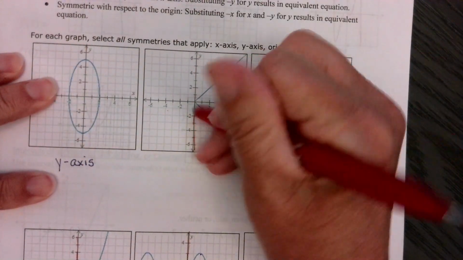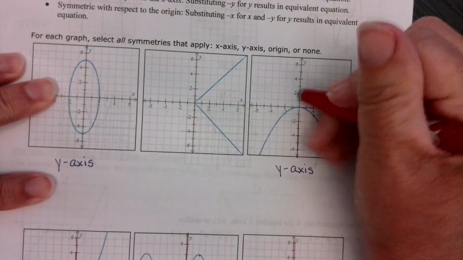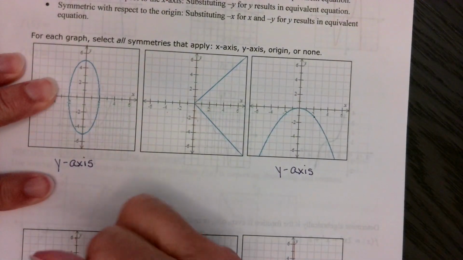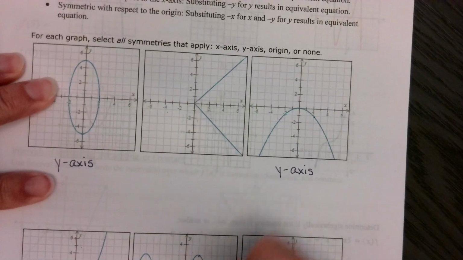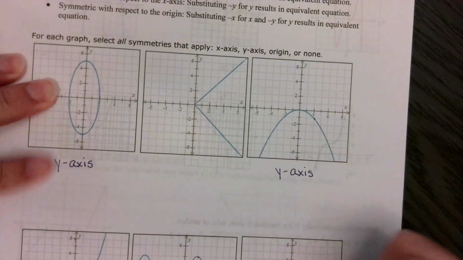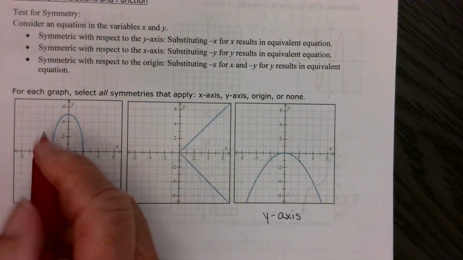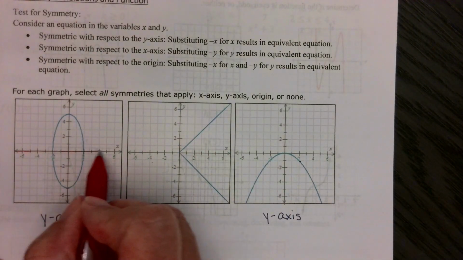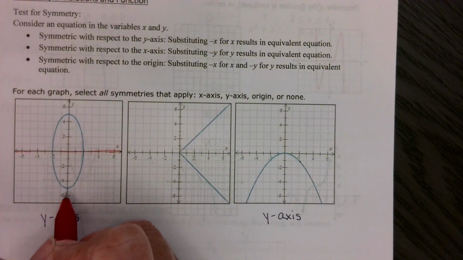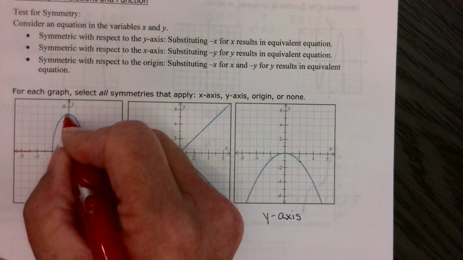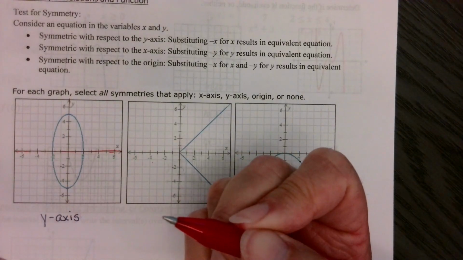So we're going to talk about the x-axis. For these, I had to erase all my marks, but we're talking about this here. Does the top mirror the bottom? And it does. 5 units up, 5 units below.